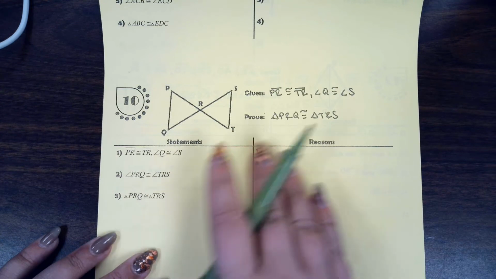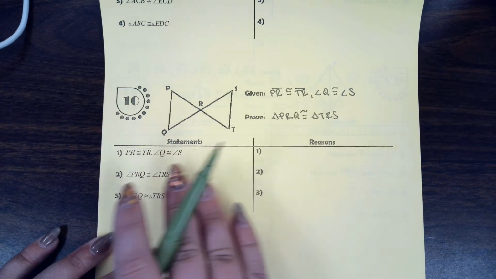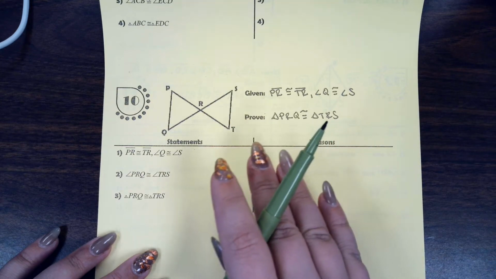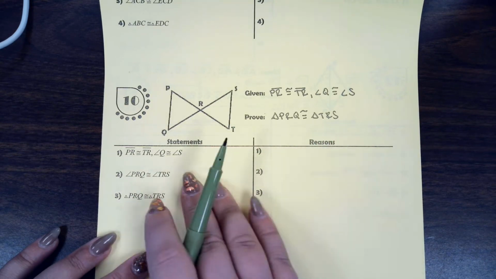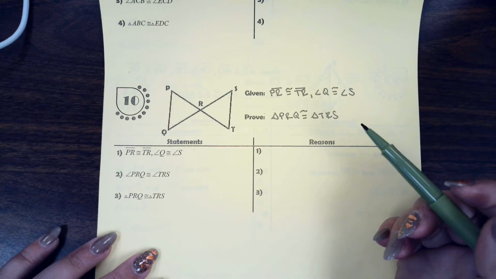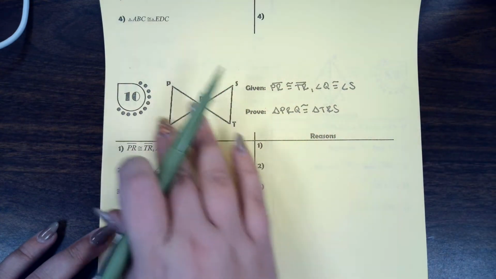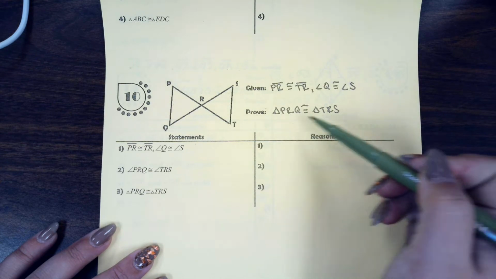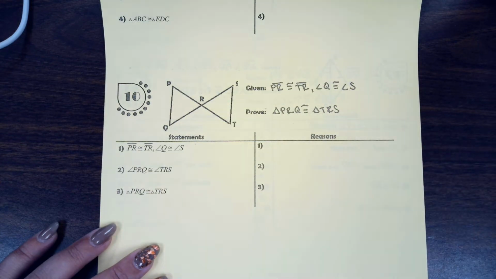So you'll be given empty columns. Today and tomorrow we have statements. We're just coming up with the reasons, but eventually these will all be empty. You'll need to come up with both. You will also always be given in proofs a diagram. You will be given some given information and what we're trying to prove, so what our goal is.